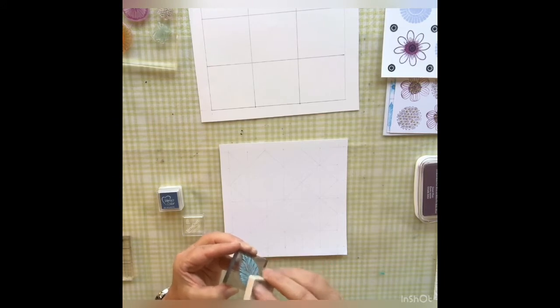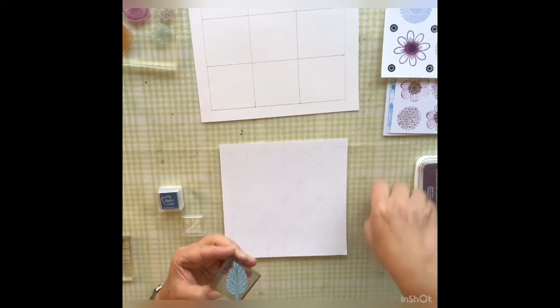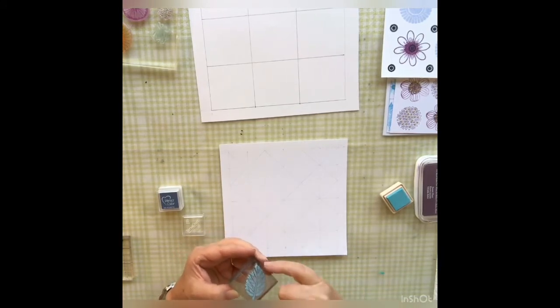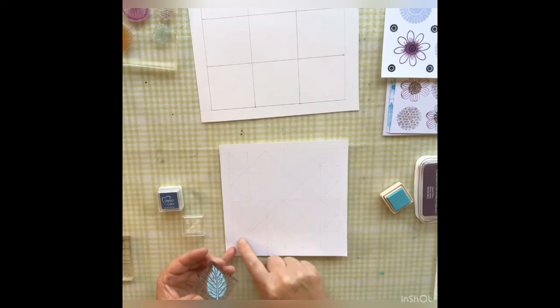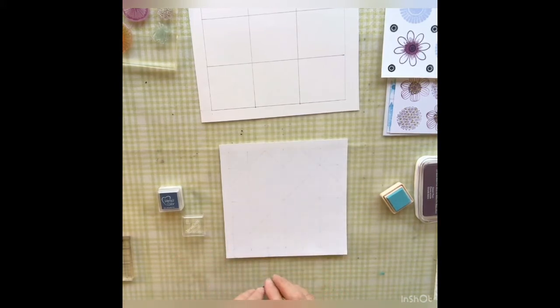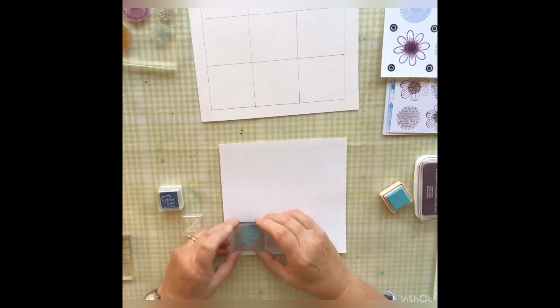And because the leaf has got a slightly curving stem going up the middle of it, I'm going to use the tip of either end of the leaf and line it up with the diagonal that's running on here, so that again I know just exactly where I'm putting the leaf.